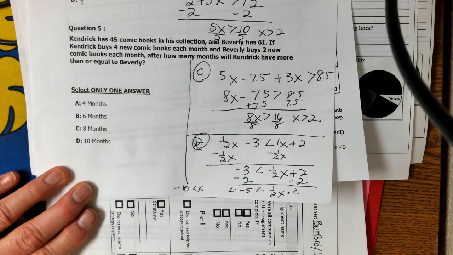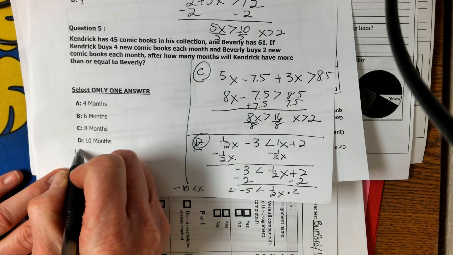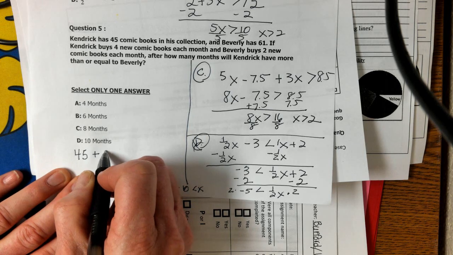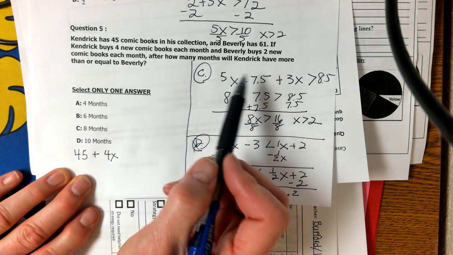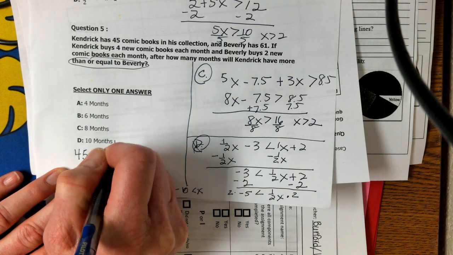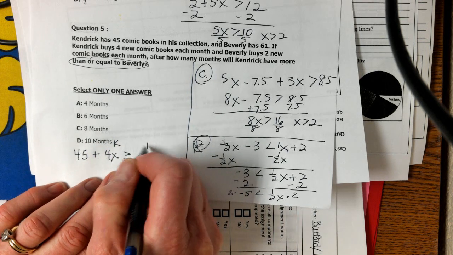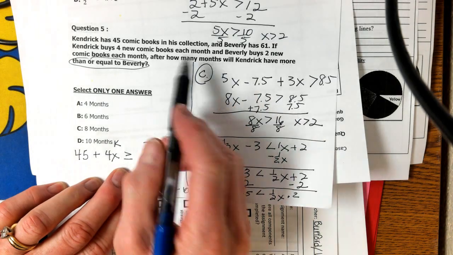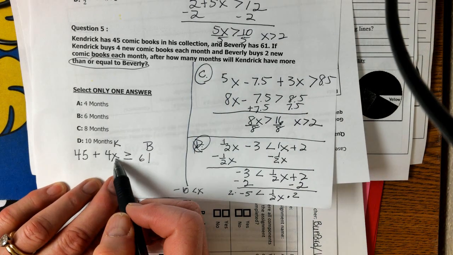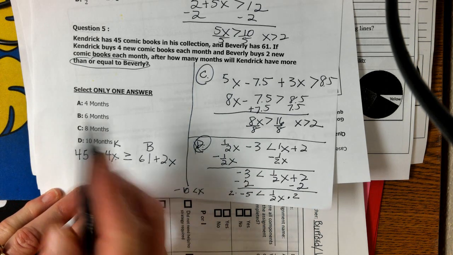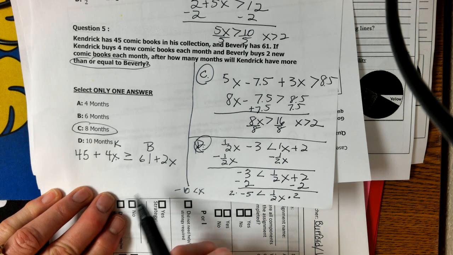Then our word problems. And I know how much you guys like word problems. But setting it up, it was 45 is how many Kendrick had, and added 4. And we want to know, will Kendrick have more than or equal to? So then it looked like this. I did Kendrick on this side, and I'm going to do Beverly over here. Beverly started with 61. Kendrick buys 4 more each month. Beverly buys 2. And after you solve this, you would find out the answer is 8 months. So I want you to practice solving this. That's how you set it up.